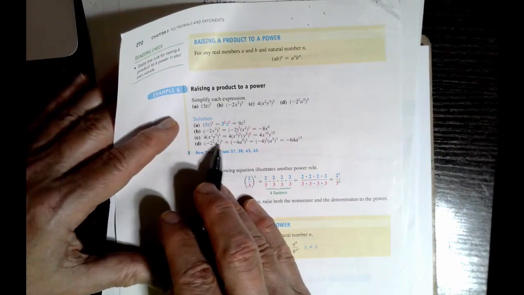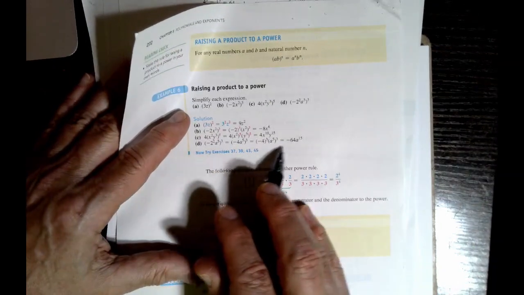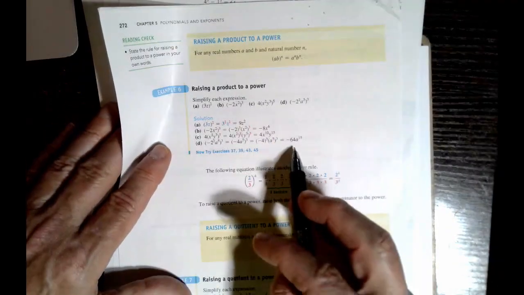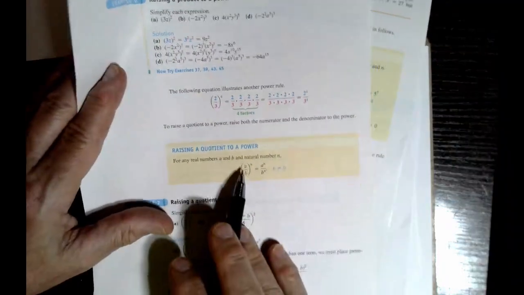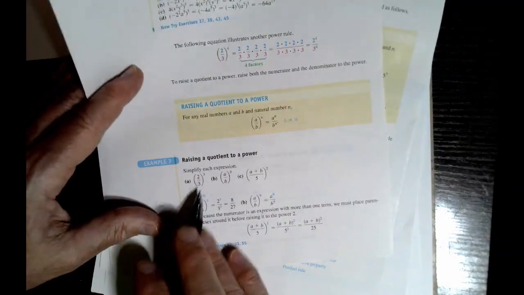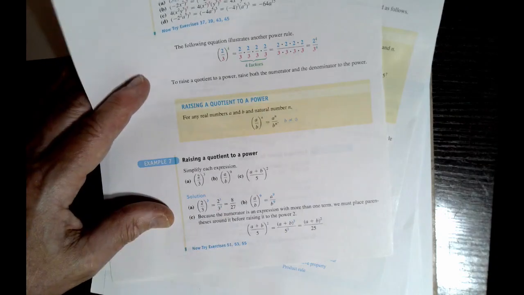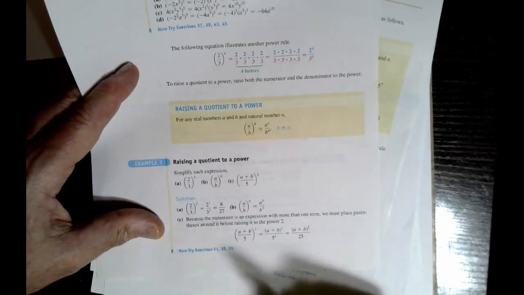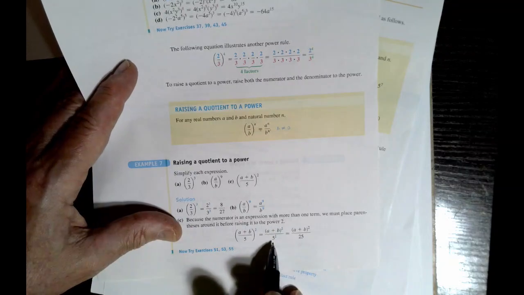And here you're raising each one to the 3rd power, so 2 to the 6th, a to the 15th. Okay? And 2 to the 6th is really 64, and it's negative. And a to the 15th just stays the way it is. What about a fraction? A fraction raised to a power, each one, top and bottom, is raised to that power. So 2/3 to the 3rd is 2 to the 3rd over 3 to the 3rd. And 2 to the 3rd is 8, 3 to the 3rd is 27. A over b to the 9th is a to the 9th over b to the 9th. A plus b over 5 to the 2nd is a plus b to the 2nd over 5 to the 2nd.